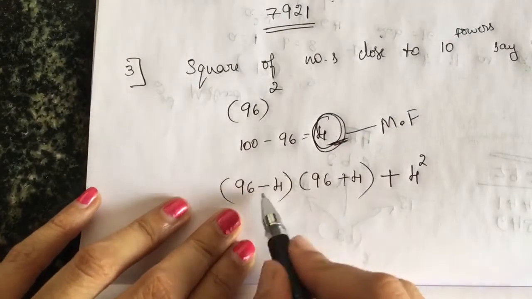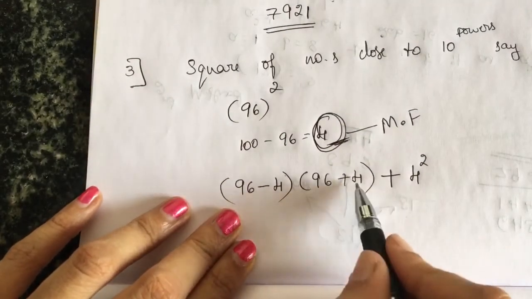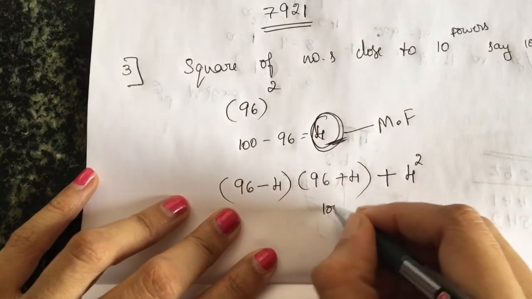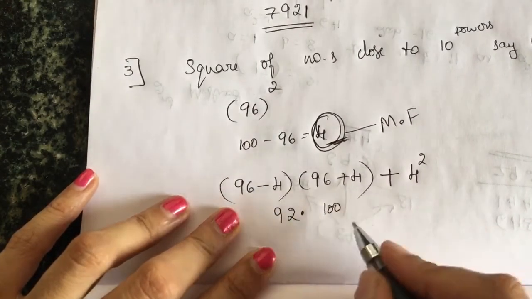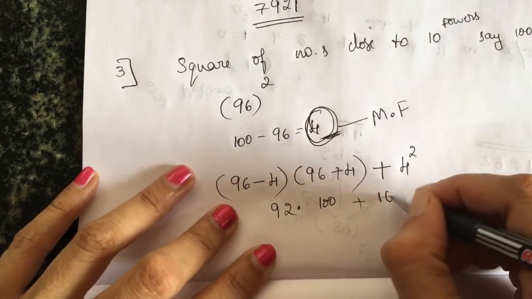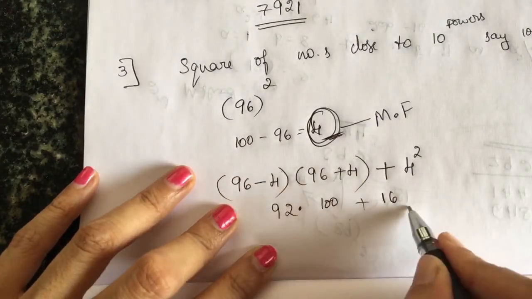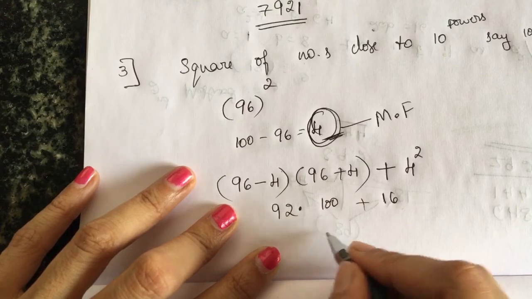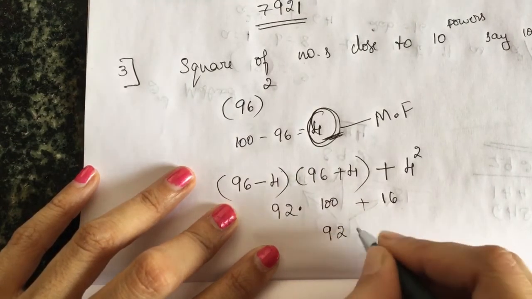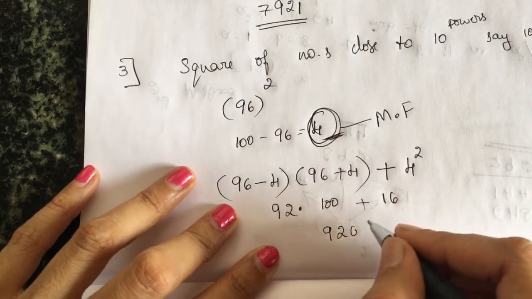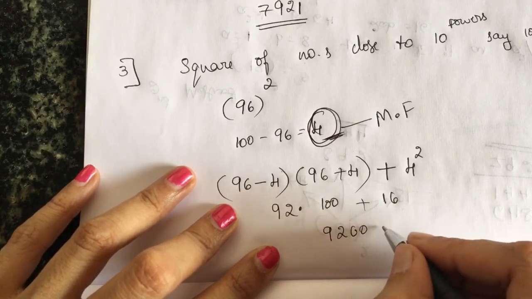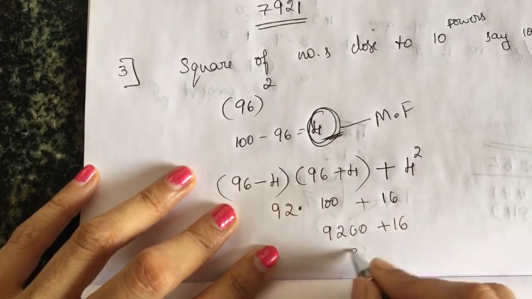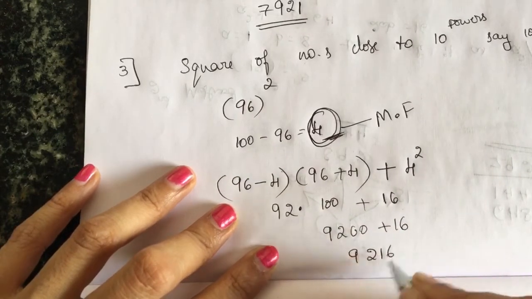Now this is quite easy because we know 96 plus 4 is 100 and this is multiplied with 92. So then I have to add 16. So it's 9,216. Say 9,200 plus 16, so it's 9216.